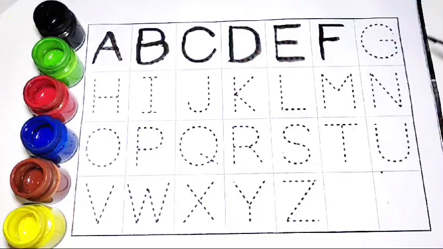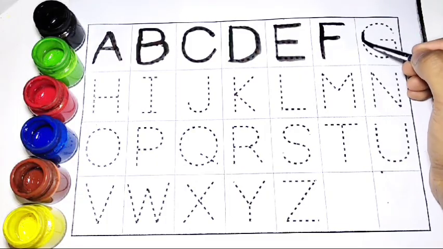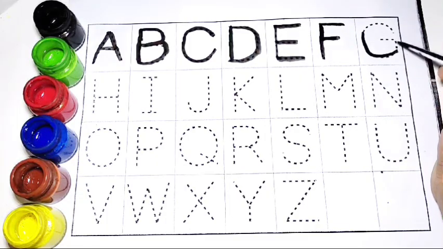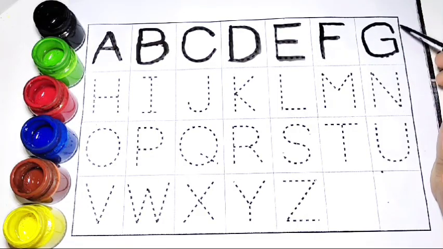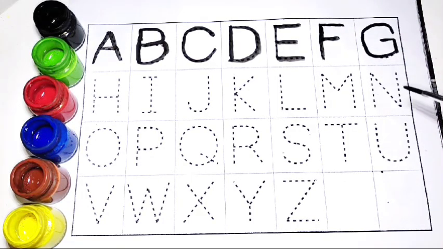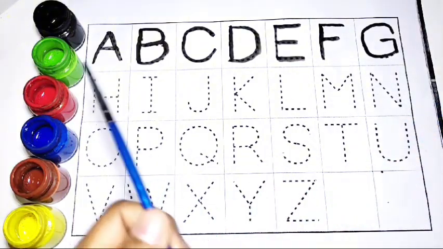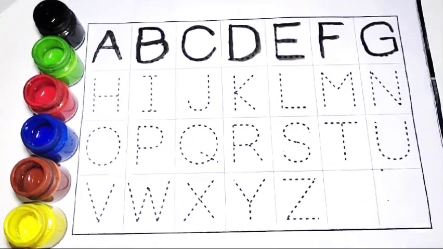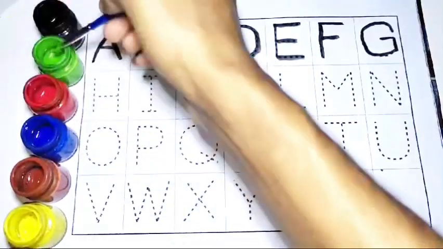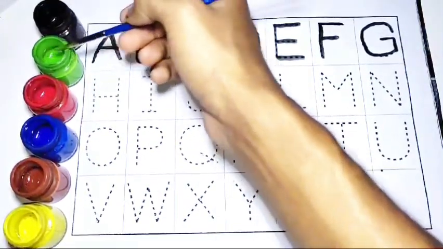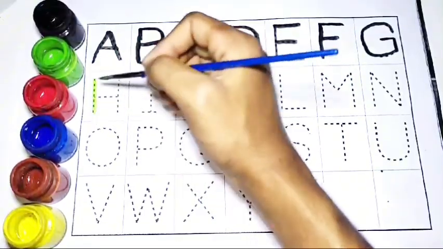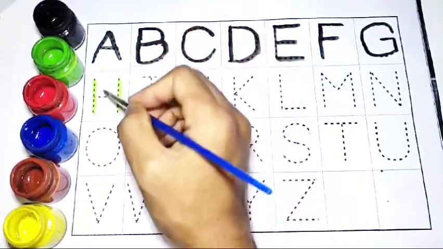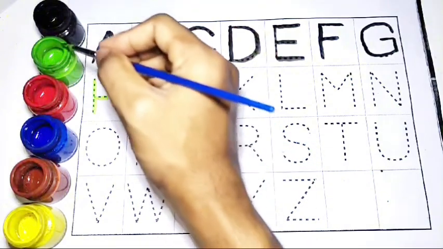The next one is G. G for goat. Now we draw G, and the next one is H. Now we draw H. Kids, now we use green color. H for hand. Now we draw H.